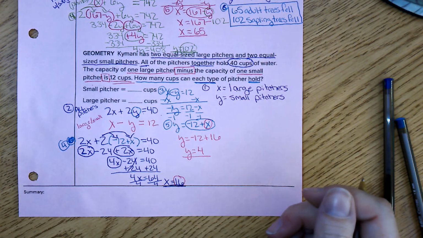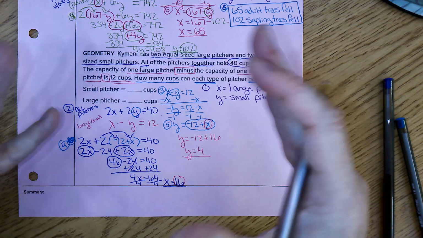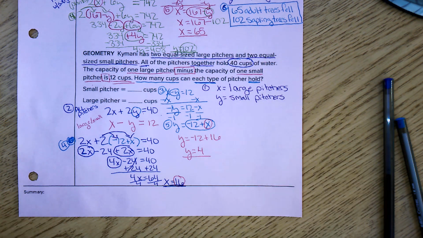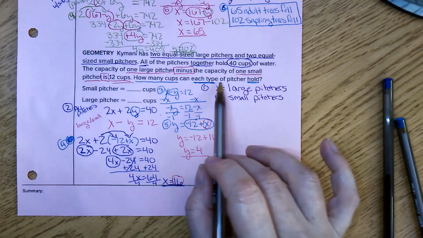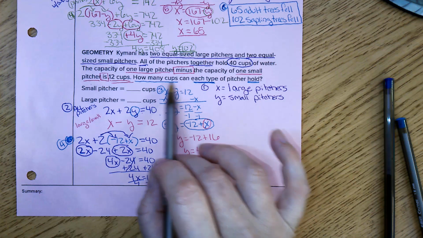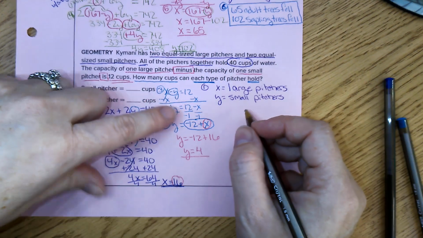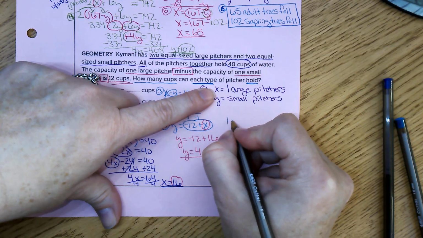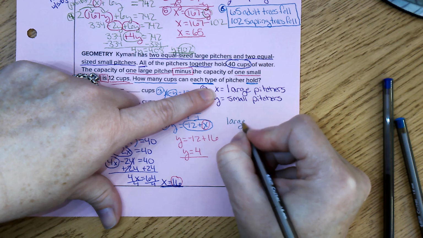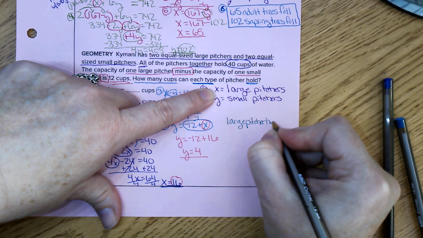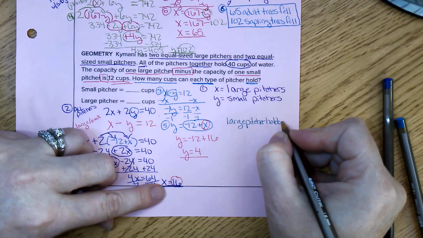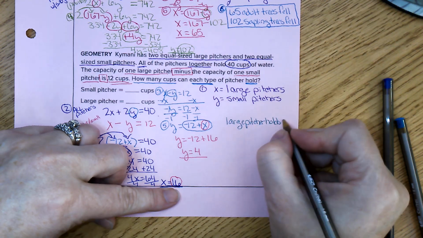Now we know what x is, we know what y is. This is a word problem. What was it asking me? Well, it was asking me how many cups can each type hold. So the large pitcher holds, that's x, 16 cups.